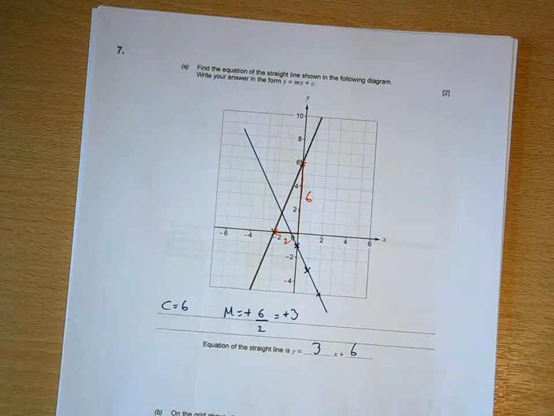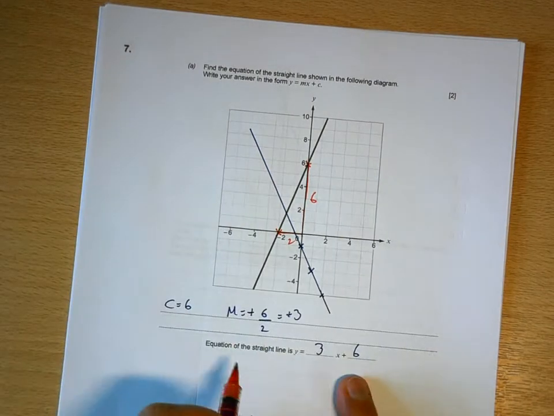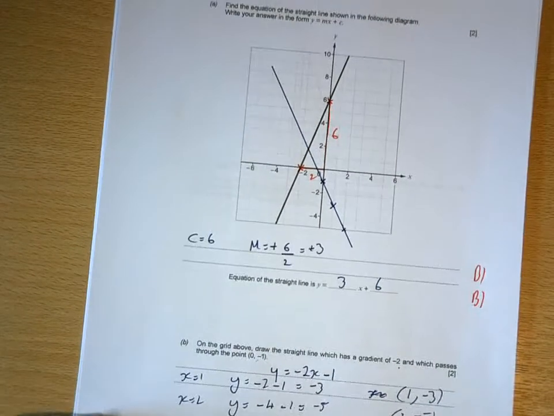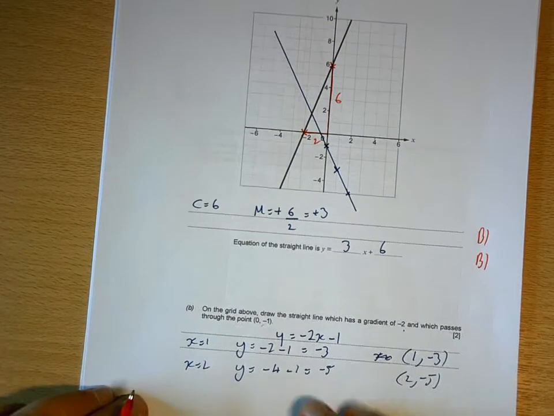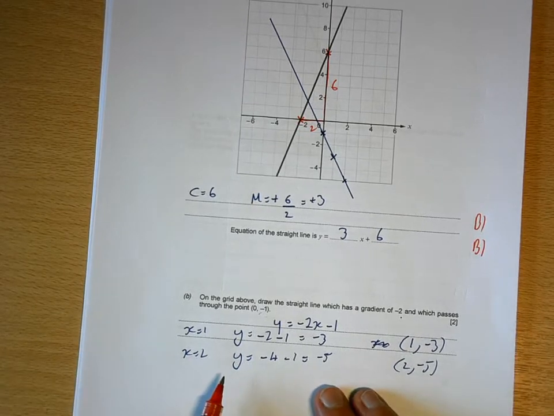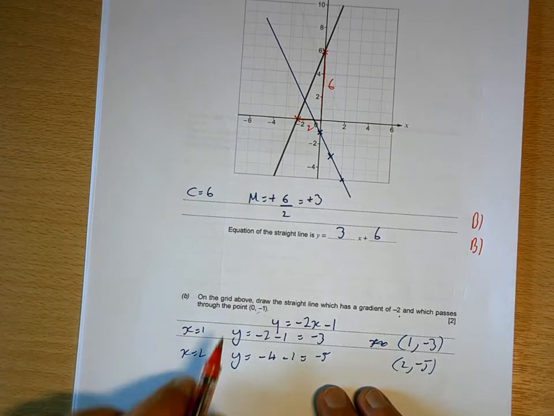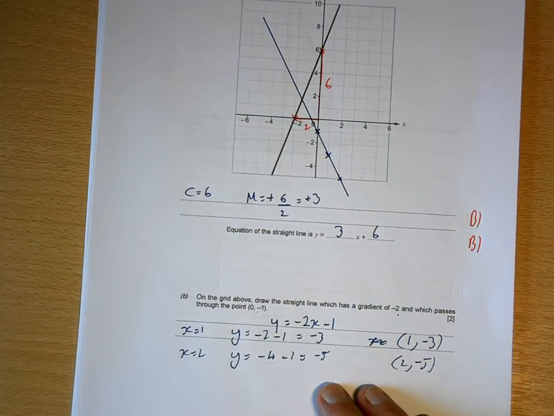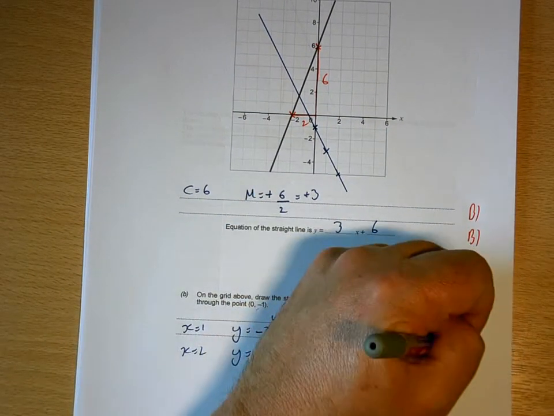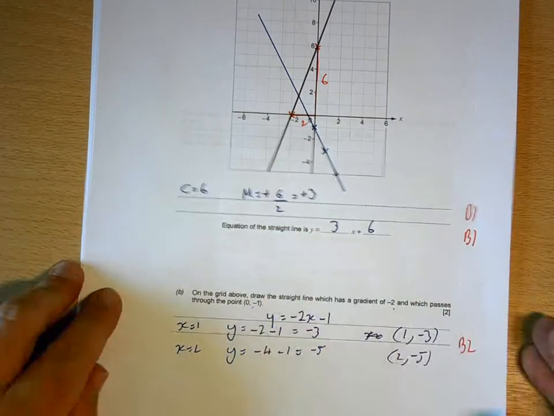Sorry, I haven't shown you where the marks are awarded for that one. So with this, straightforward, 1 mark for the 3, 1 mark for the 6. And for part B, one mark if you draw the line with the correct gradient, both marks if it's crossing through the right place as well.